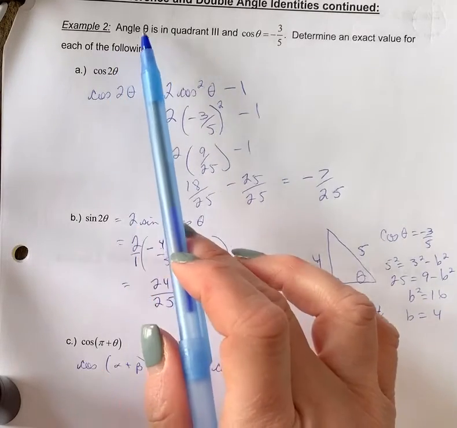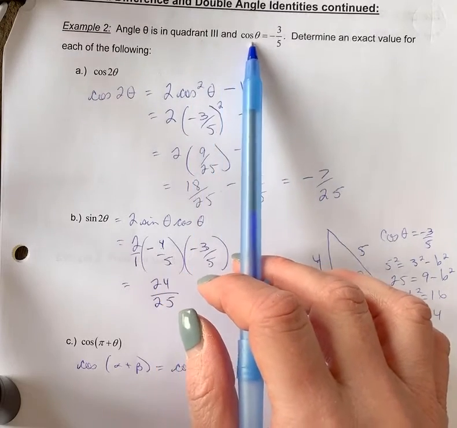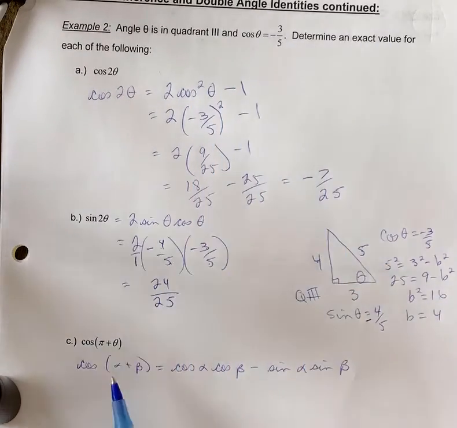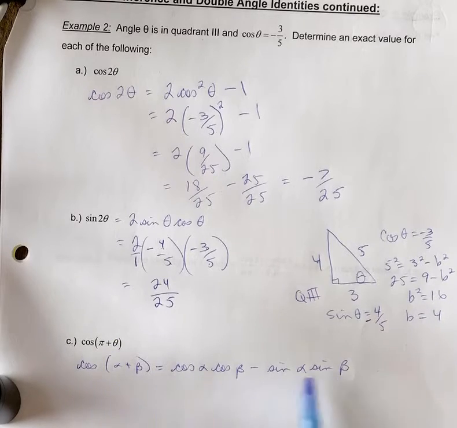So we're still in example 2, where you're given quadrant 3 for information here, and cos theta equals -3/5. And we're determining the exact value now of cos(pi + theta). Because this is cos of alpha plus beta, this is a sum. I wrote down the sum formula for cos(alpha + beta).